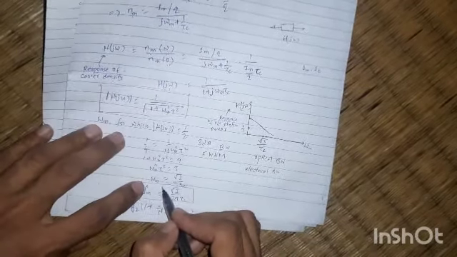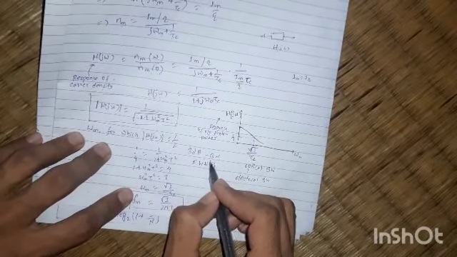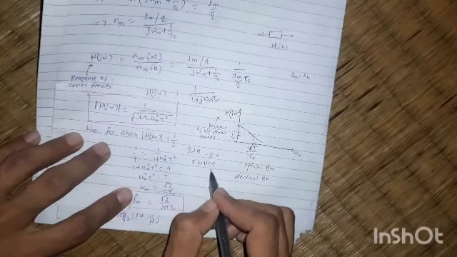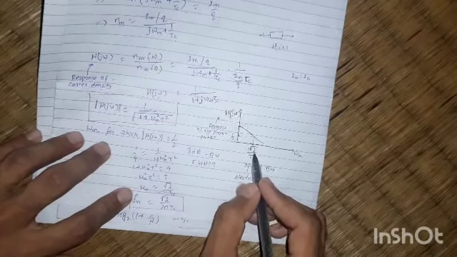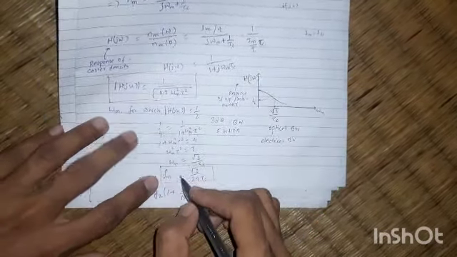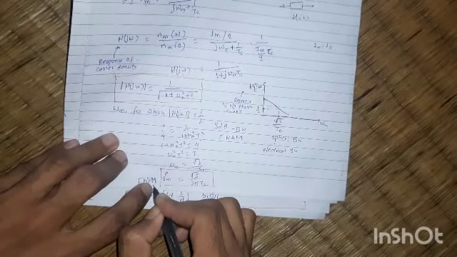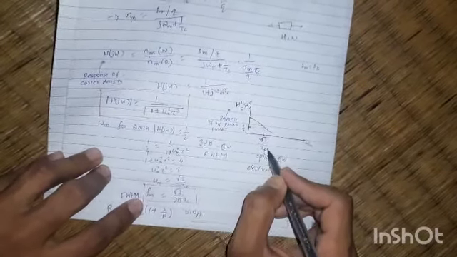This is the frequency omega m. Also the 1 by 2 term gives the 3 dB frequency bandwidth. Here we get the full wave half magnitude frequency, root 3 upon tau c, and the FM frequency is root 3 by 2 pi tau c.